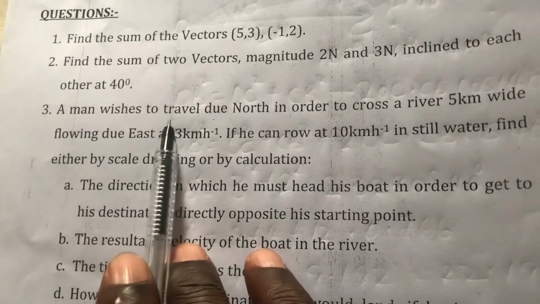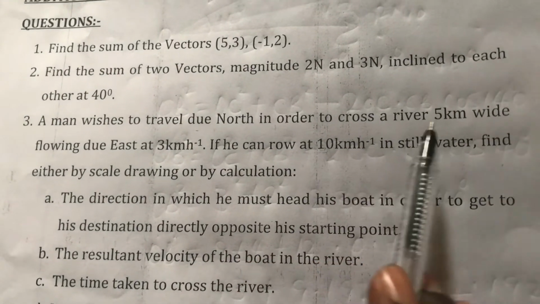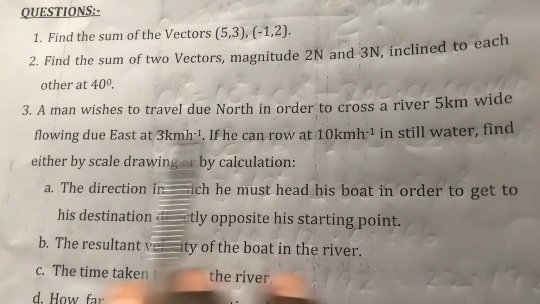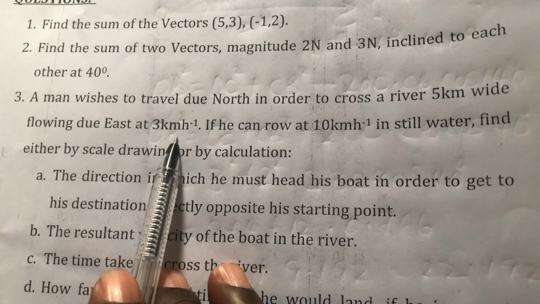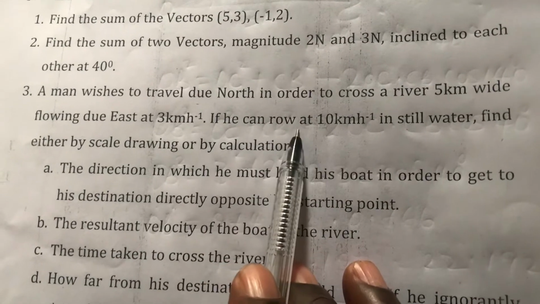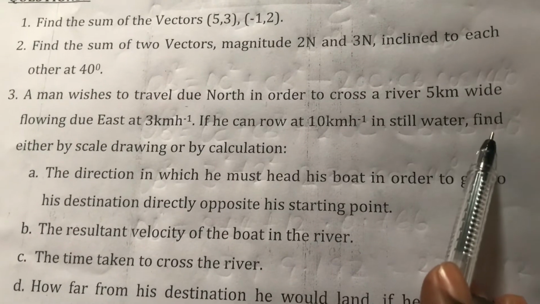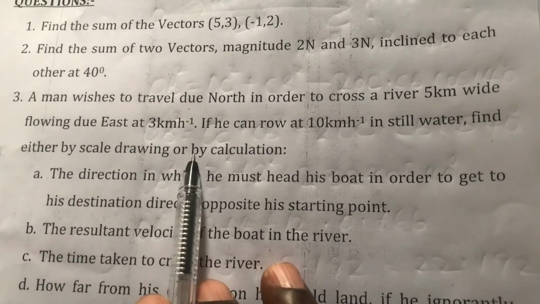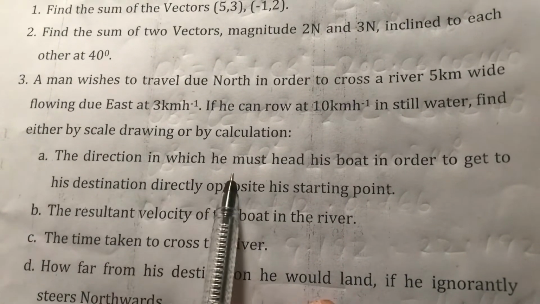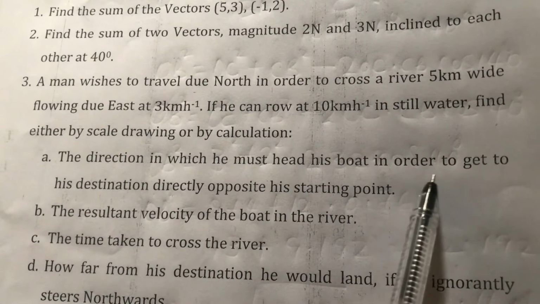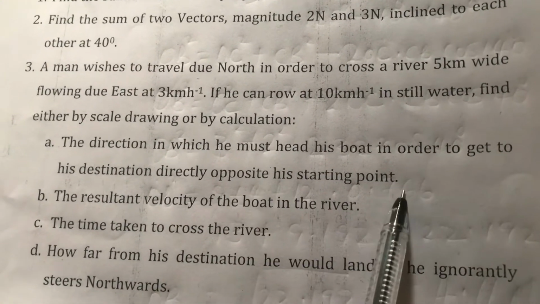A man wishes to travel due north in order to cross a river 5 kilometers wide, flowing due east at 3 kilometers per hour. If he can row at 10 kilometers per hour in still water, find either by scale drawing or by calculation: A, the direction in which he must head his boat in order to get to his destination directly opposite his starting point.